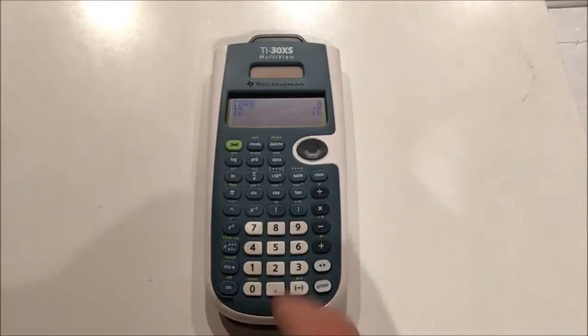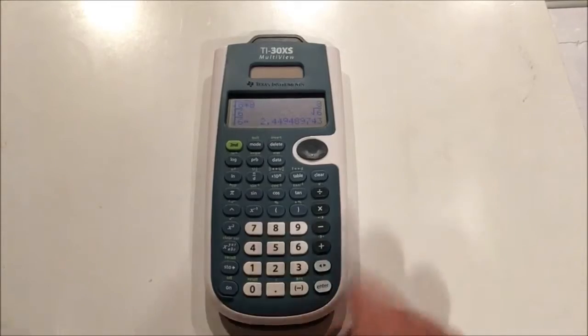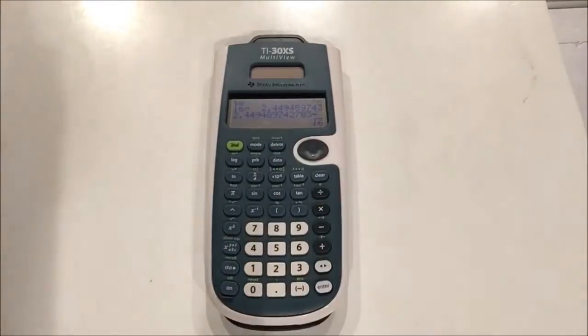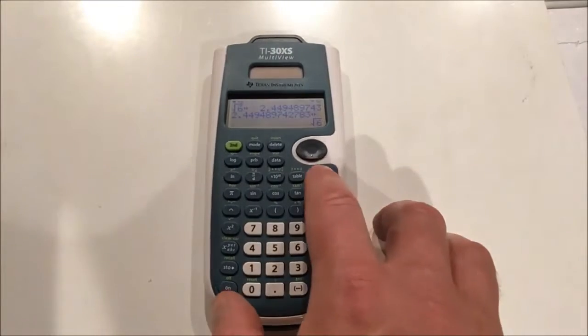Let me show you the square root of 8. But first, let me toggle back and forth. This gives me the irrational number for square root of 6, and I can toggle back to the radical version. But now let's do one that can be simplified.